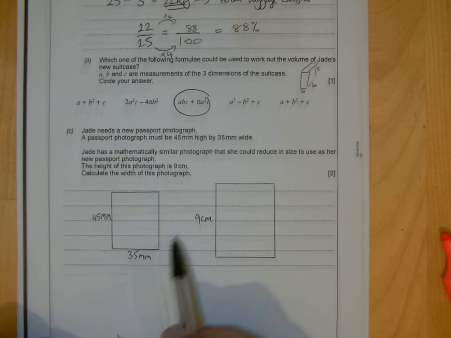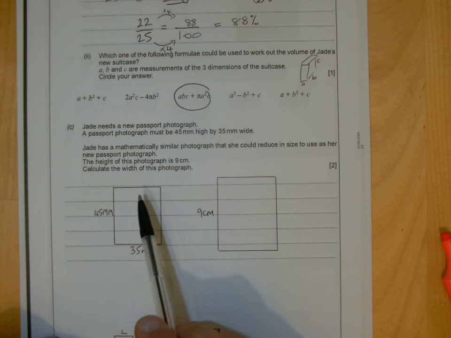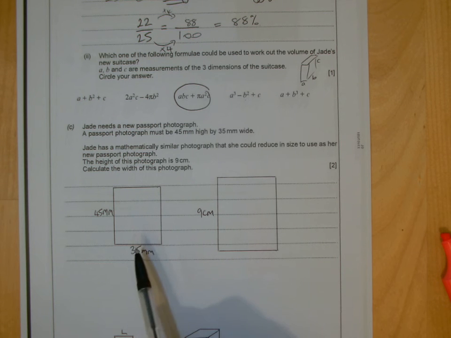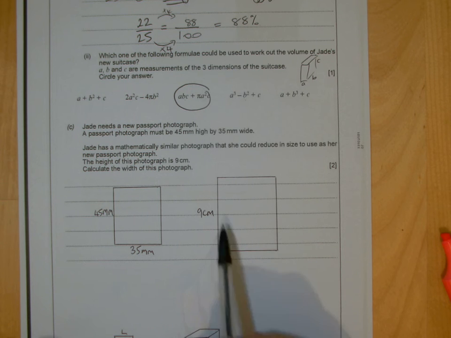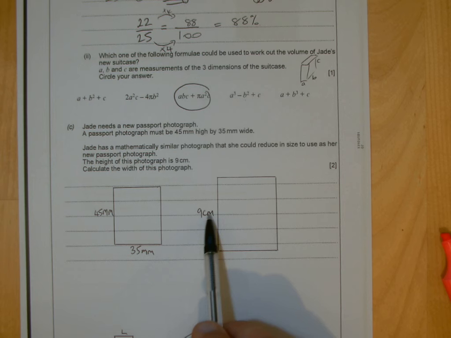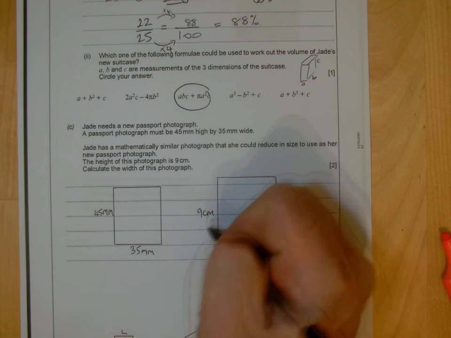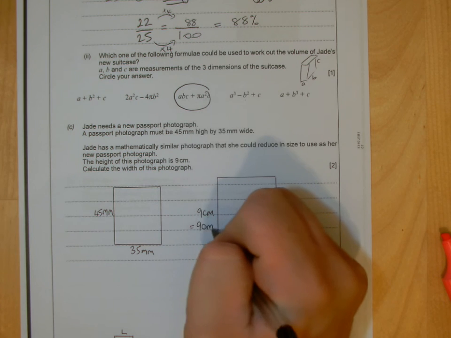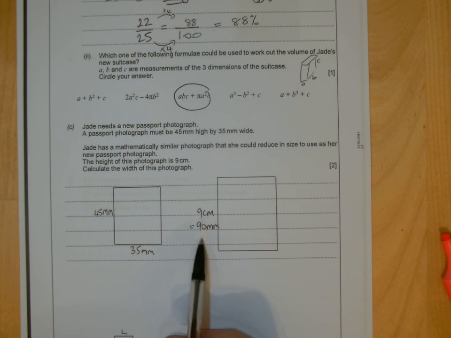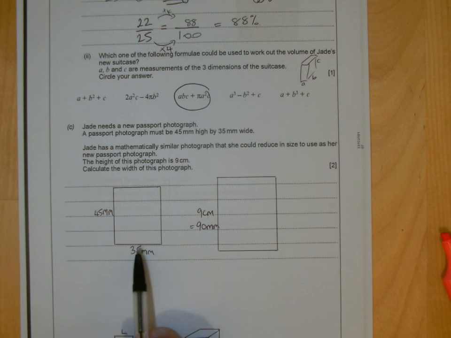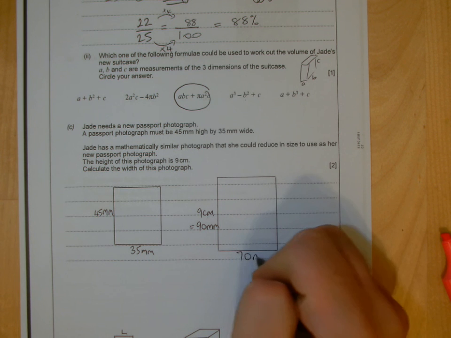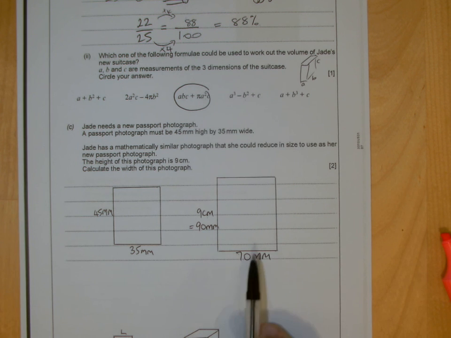And when it comes to part C, we've got the passport photograph, and they're mathematically similar. So we're asked to work out the width. Now when you draw this out, it actually becomes really easy, because they say the new one is 9 centimeters. If you change that to millimeters, of course that's 90 millimeters. And if you think about it, that is double that, so that side corresponds to that. It's just double it, which means we've just got to double this, and straight away you've got your answer. So the width is going to be 17 millimeters, or 7 centimeters.